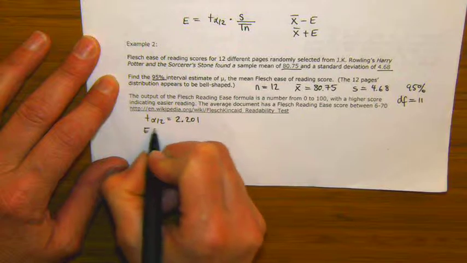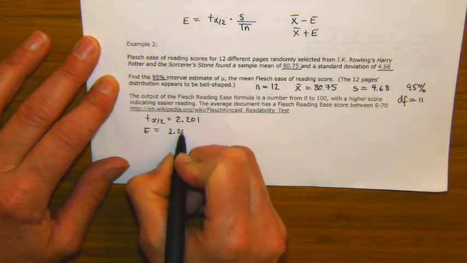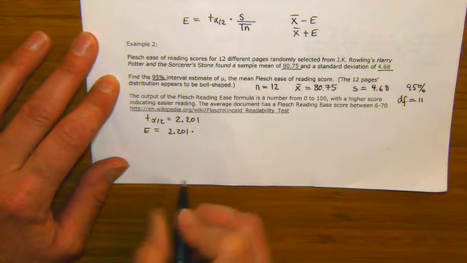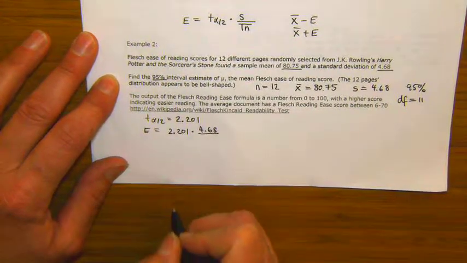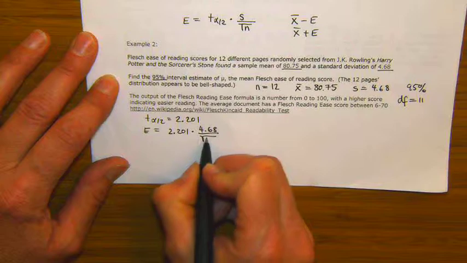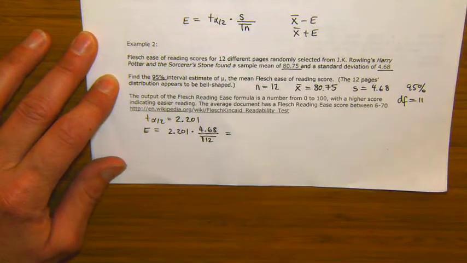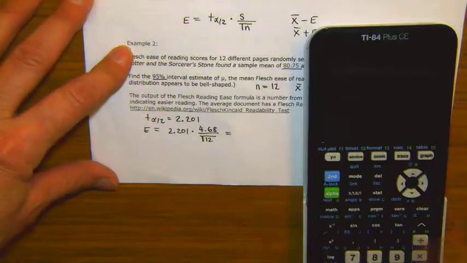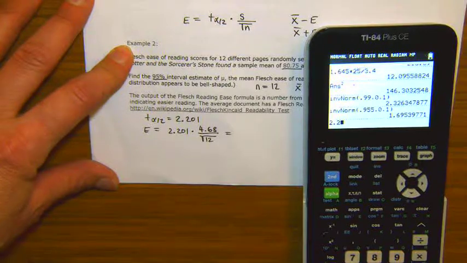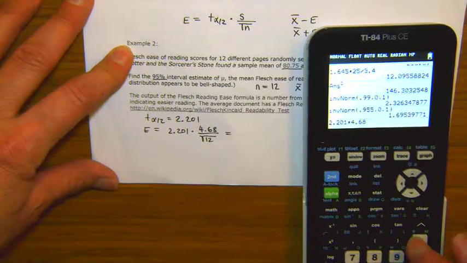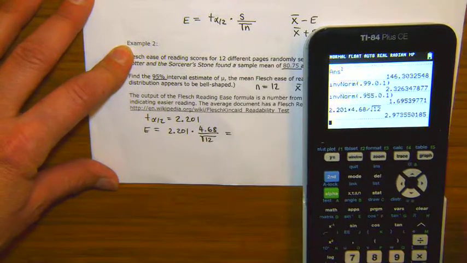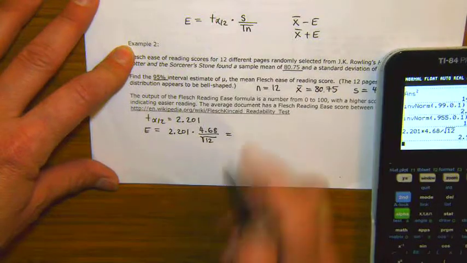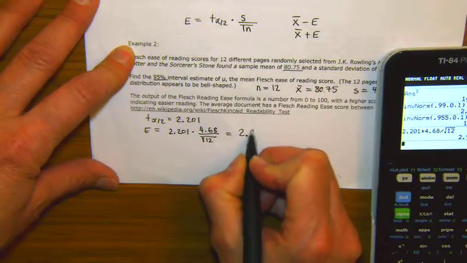So margin of error is equal to 2.201 times the sample standard deviation that was given, 4.68, divided by the square root of your sample size. And over here, 2.201 times 4.68 divided by square root of 12 gives us a margin of error of about 2.97.